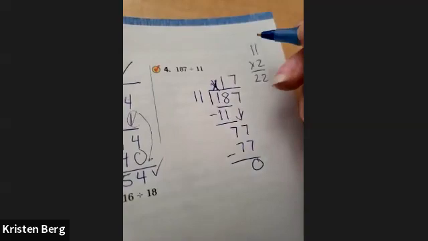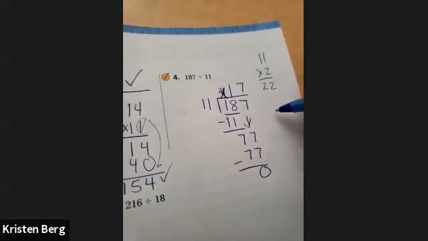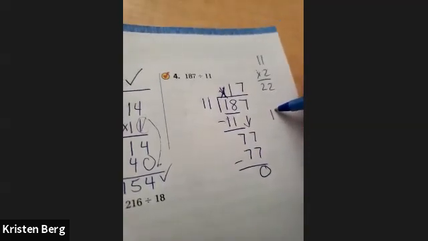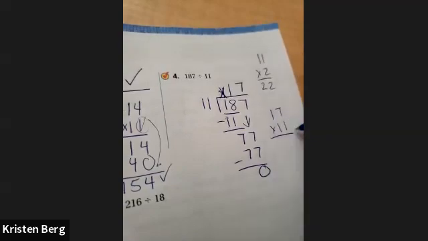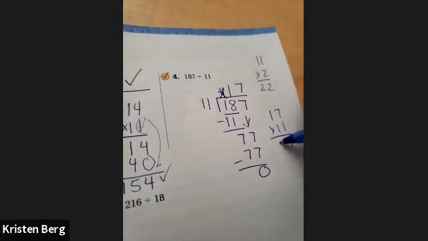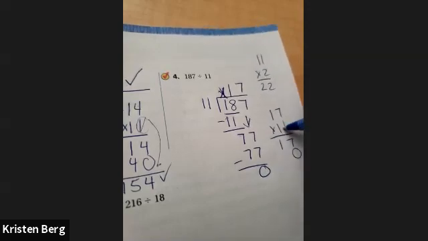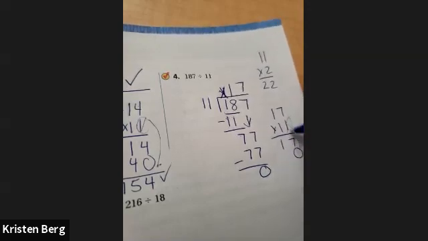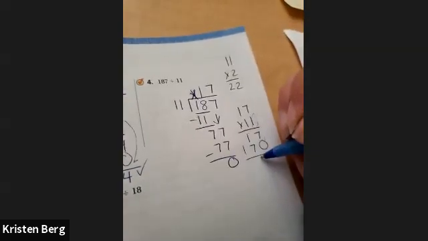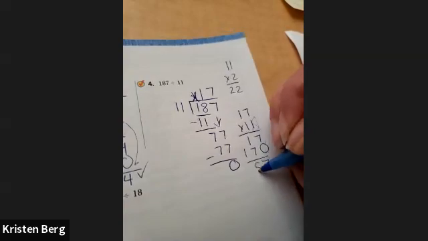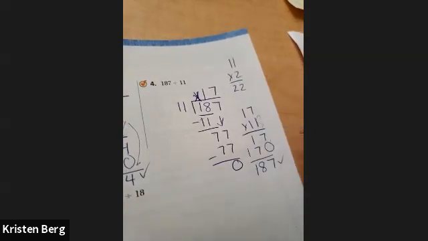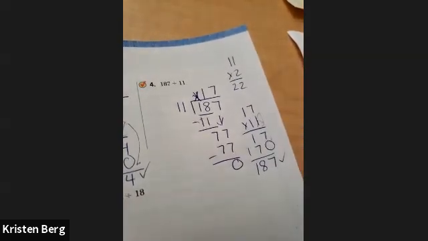And then how can you check this? You would do 17 times 11. So that would be a 7 and then a 1. Then bring the 0 on down, and then a 7 and a 1. So then that would be 7, 8, 1, and that is the original problem. So we did that correctly.